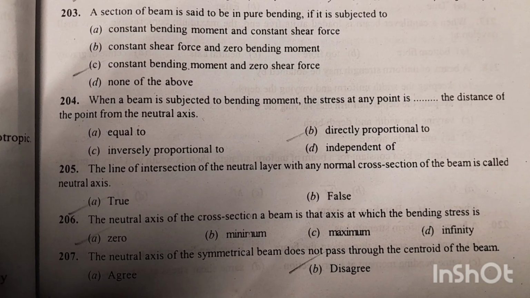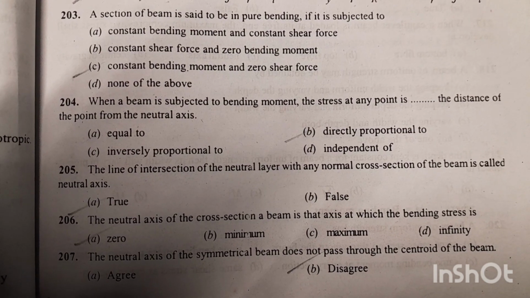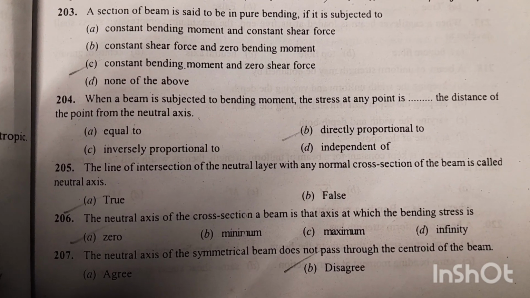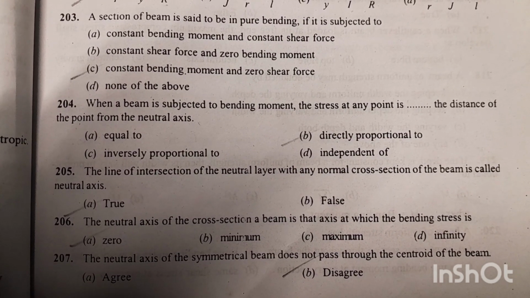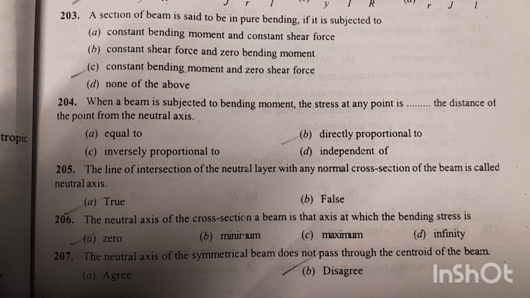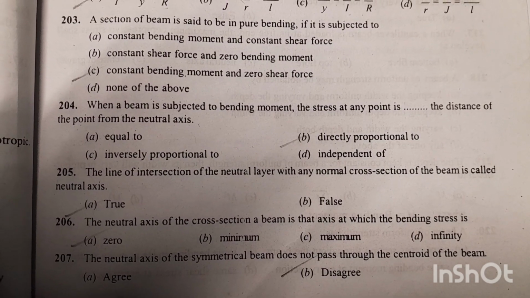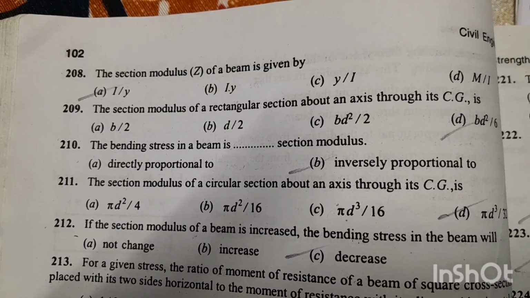Next question is 207. The neutral axis of a symmetrical beam does not pass through the centroid of the beam. Option B is the right answer, because in the case of a symmetrical beam, the neutral axis always passes through the centroid of the beam. Next, question 208.